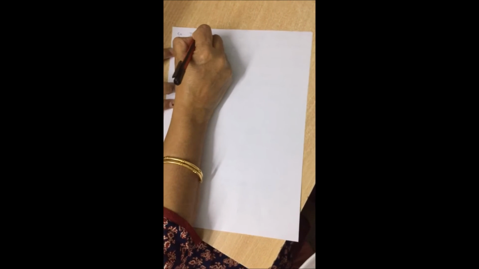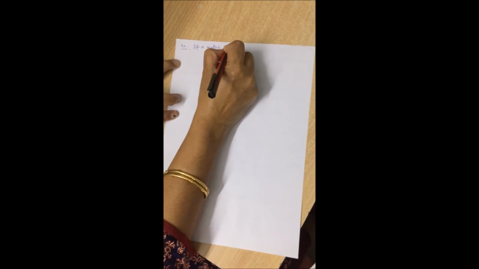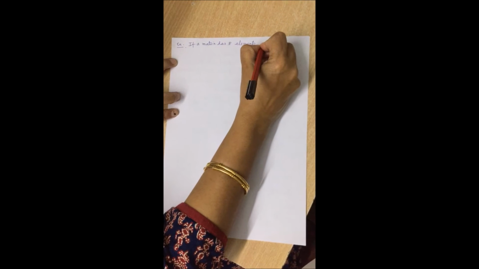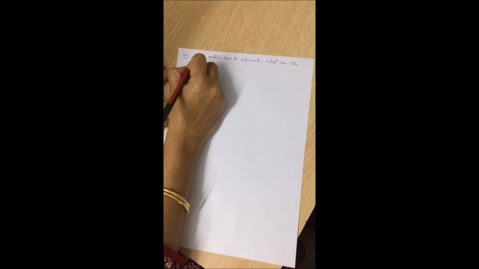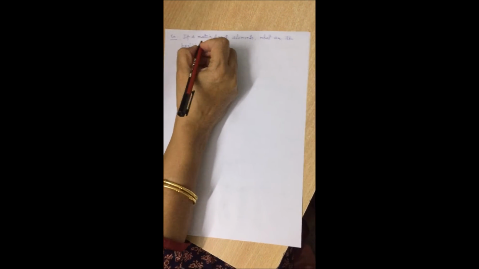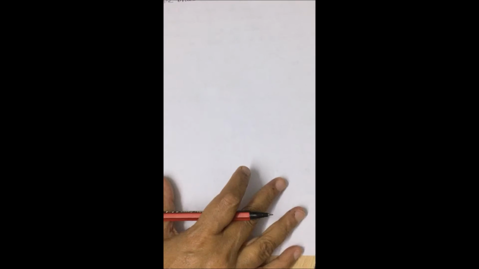Now we will consider another example. Suppose a matrix has 8 elements, what are the possible orders it can have?